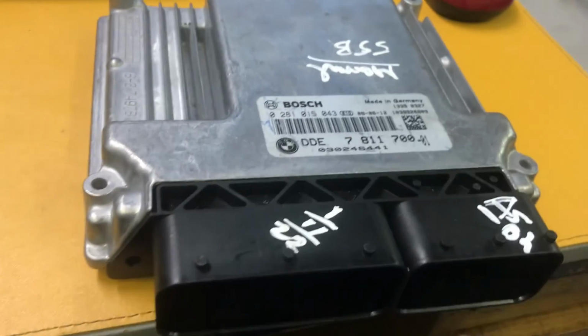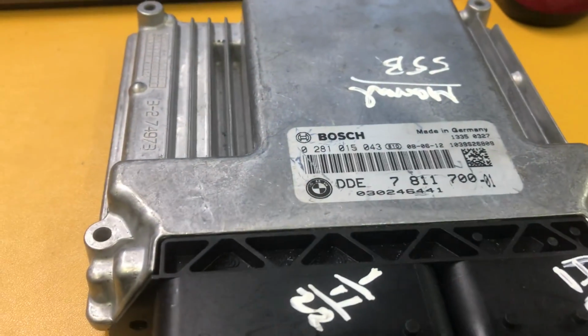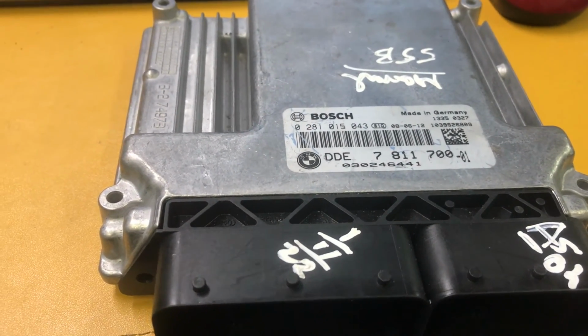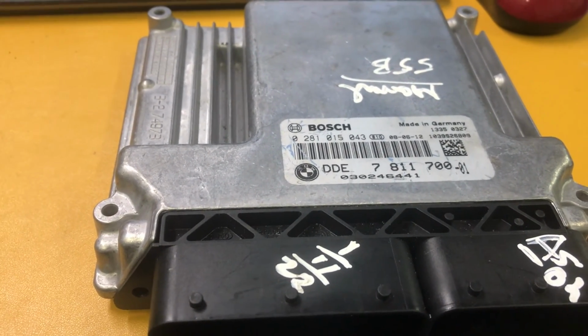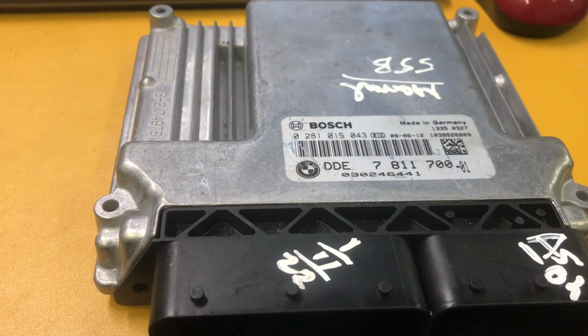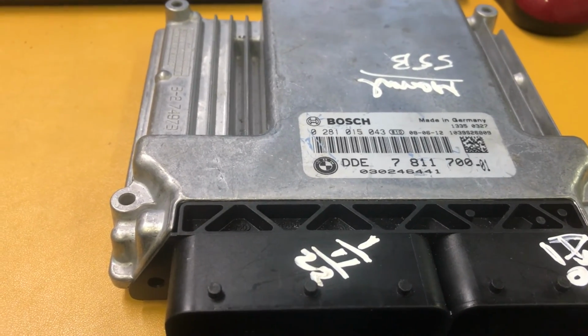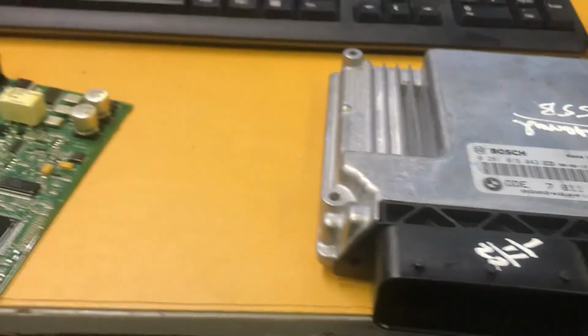Now, what you need to know about that is once we've done the ISN swap, it's not completely coded to the car, so you're still going to have to do a final coding and software update, ideally, or else it's not a complete job. So let's crack on and pull the ISN number out.